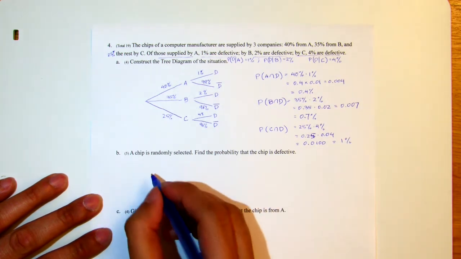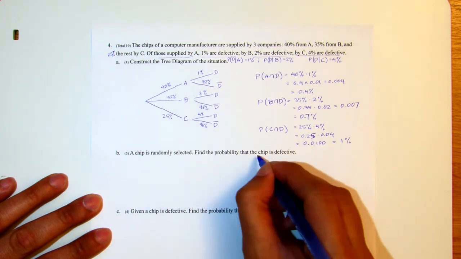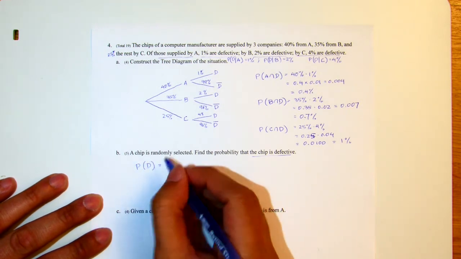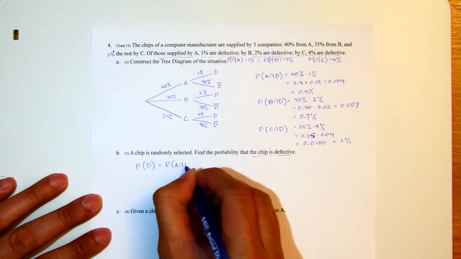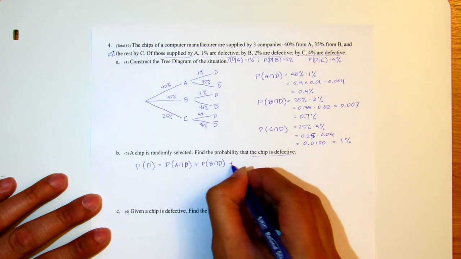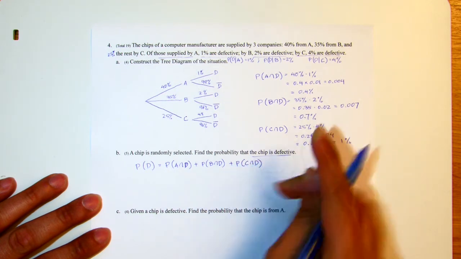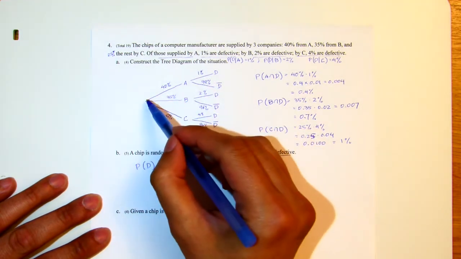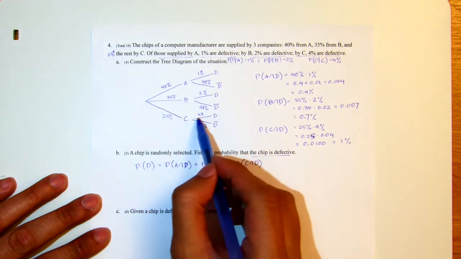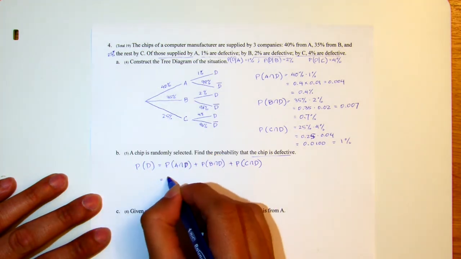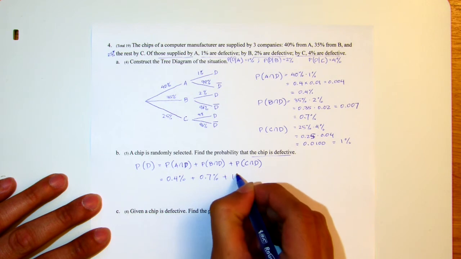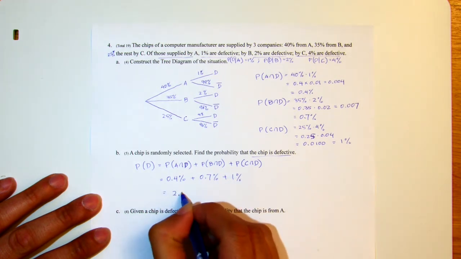Now, part B, the question is, if a chip is randomly selected, find the probability that the chip is defective, regardless of where it comes from. But the chance that it is defective may be because it comes from A, or from B, or from C, which we already prepared earlier, right? To be defective, it should be either this path here, or this path here, or this path here. That's why I will add those probabilities now. That will come up to 2.1%.